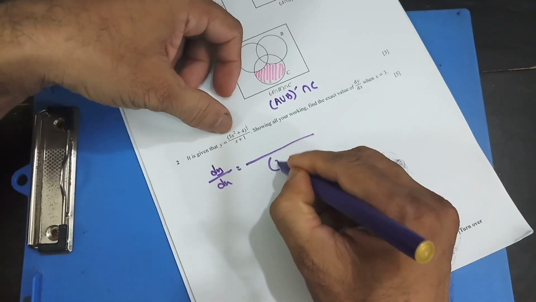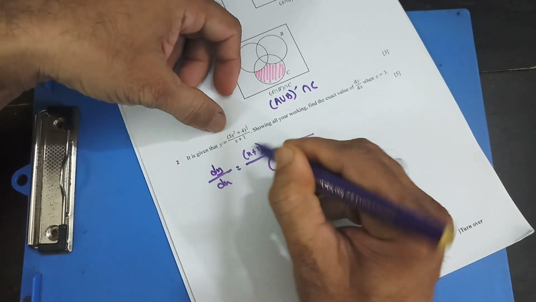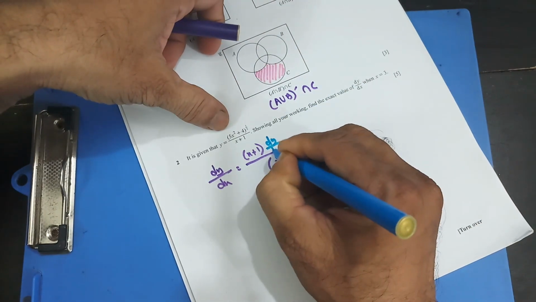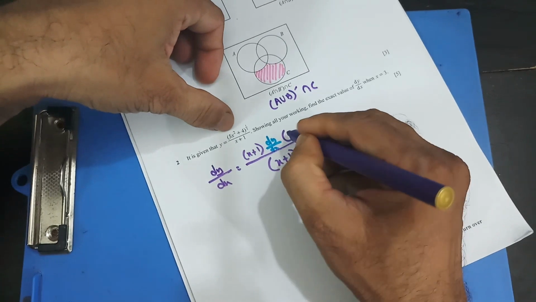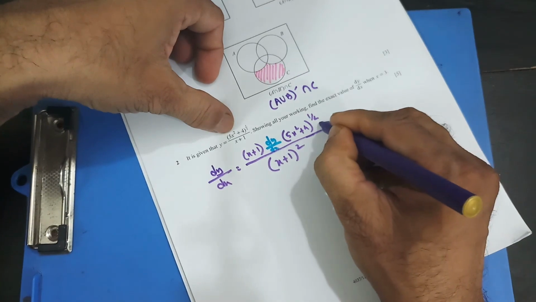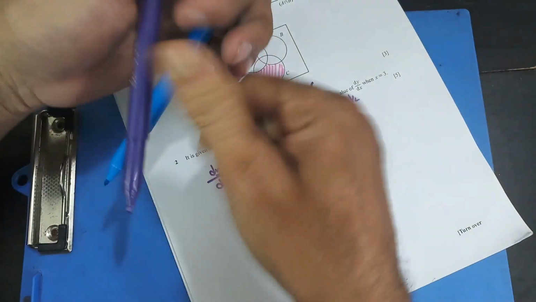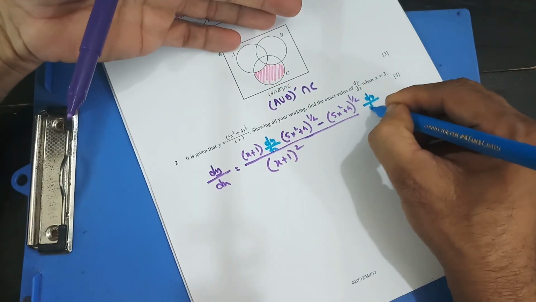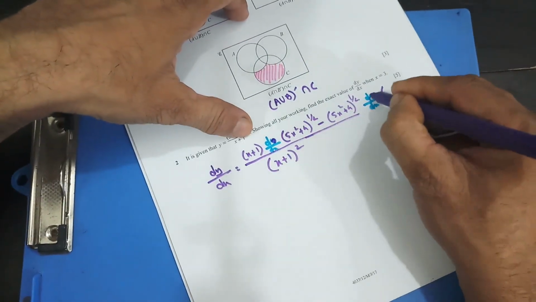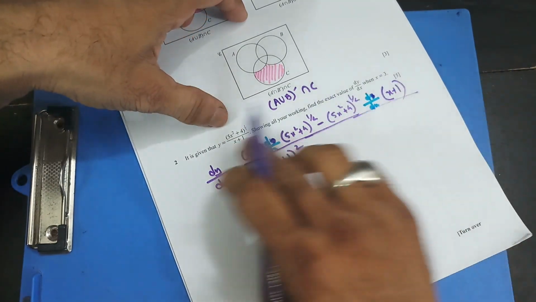Quotient rule: whatever is in the denominator, I need to make the square of it, so (x plus 1) squared. Then x plus 1 times d/dx of whatever is in the numerator, (5x squared plus 4) to the power half, then minus, I'm going to put this one, (5x squared plus 4) to the power half, times d/dx of, actually this is my y, I don't need to put y here, that's going to be x plus 1. Okay, this part is my y in this case.